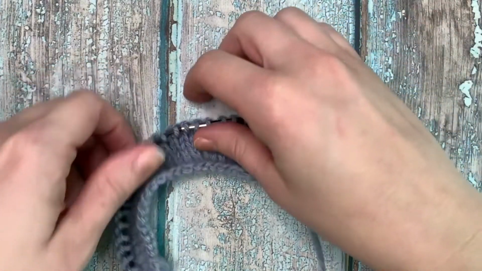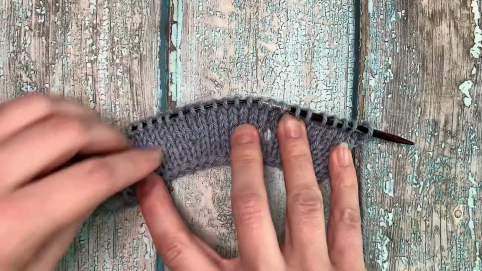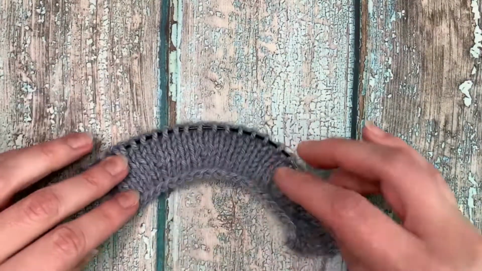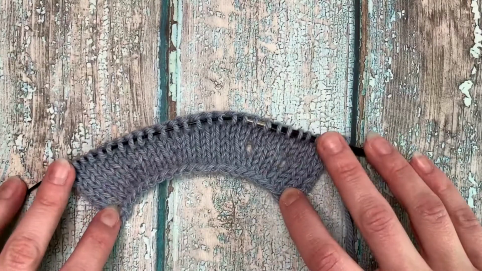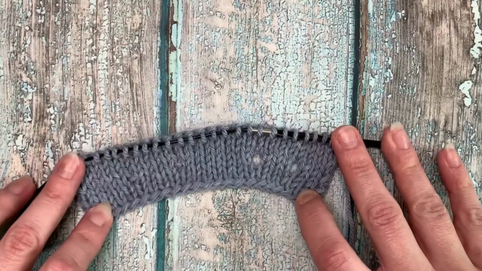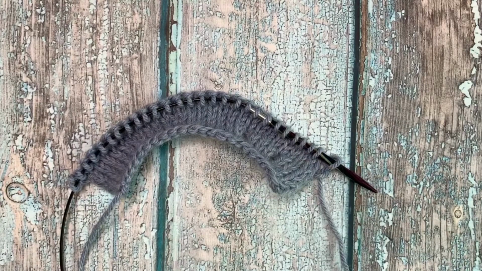So we've already talked about how to make your fabric bigger. In fact, I have the same piece of fabric, and you can see that it is wider here on the needles than it was when I started. And now we're going to talk about how to make your fabric smaller.